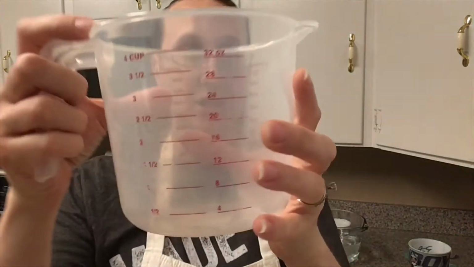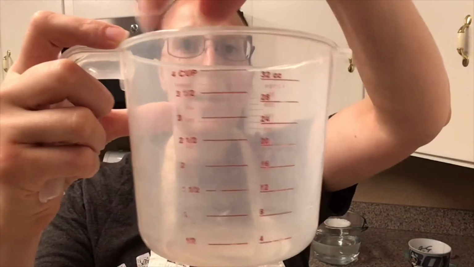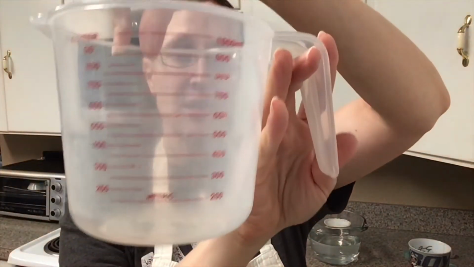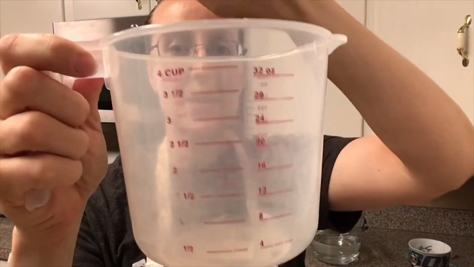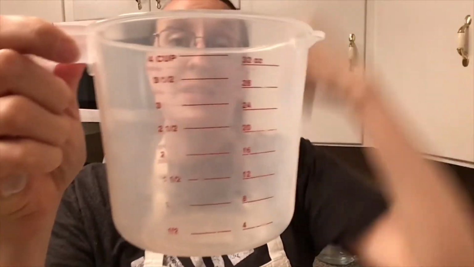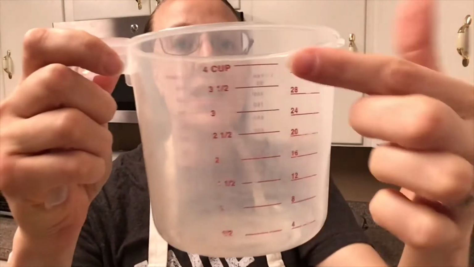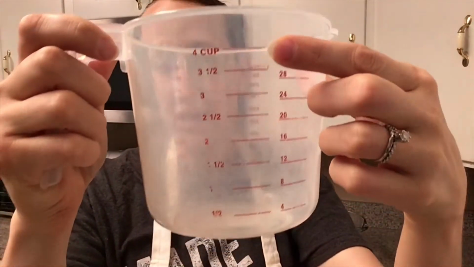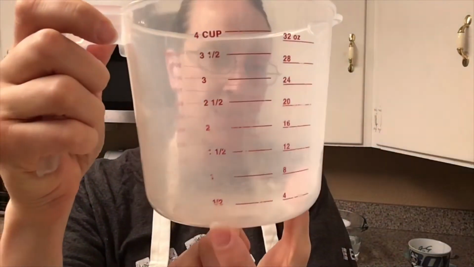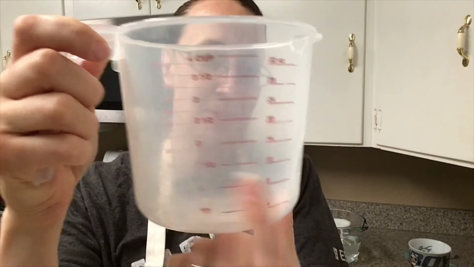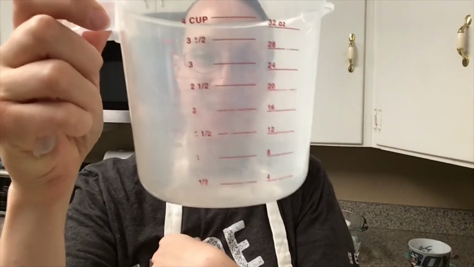On a liquid measuring cup, you'll see that there are cups and ounces. There's also the metric system on the other side, but we're going to stick with this one. For the purposes of our cooking, we're only going to use cups. This goes up to 4 cups. Nothing we cook is going to go that high. It also has 1/2 cup and 1 cup. Sorry, my cup's a little bit older. You can't see it very well.